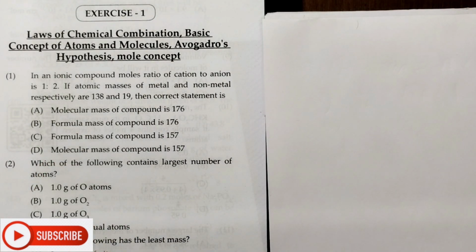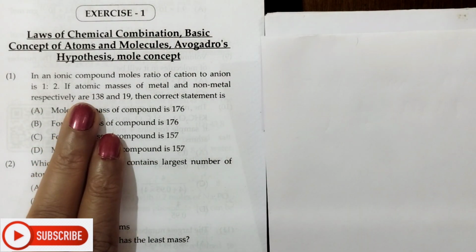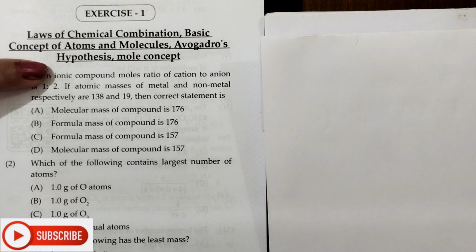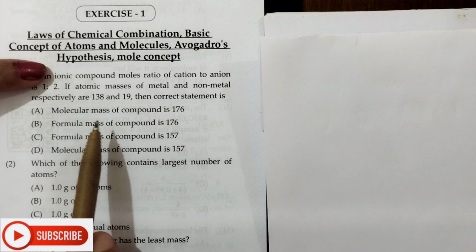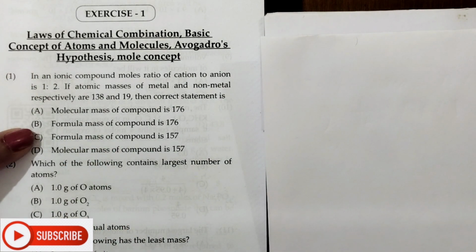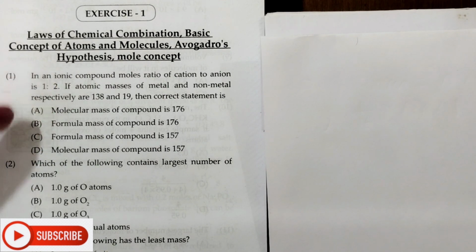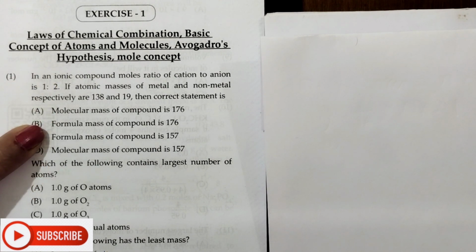Now, the first MCQ is about an ionic compound. The word ionic compound here indicates that you have to calculate the formula mass. Now, students, what is the difference between the molecular mass and the formula mass? For a covalent compound, the total mass of all the atoms is the molecular mass, and for an ionic compound, the same calculation we call formula mass. So, as the word given is ionic compound, we will be calculating its formula mass.